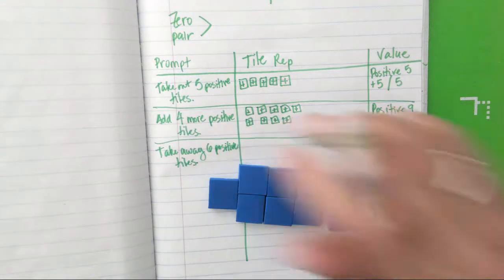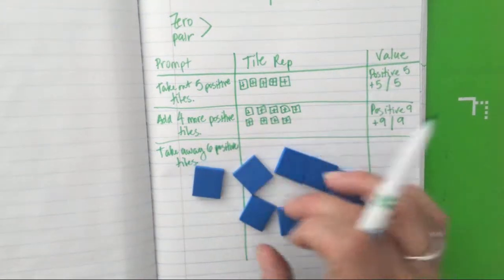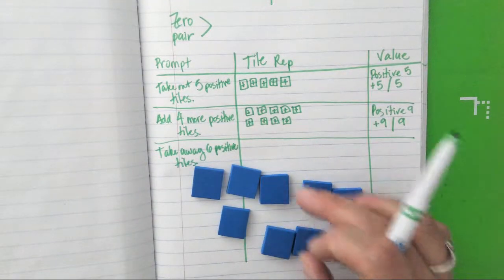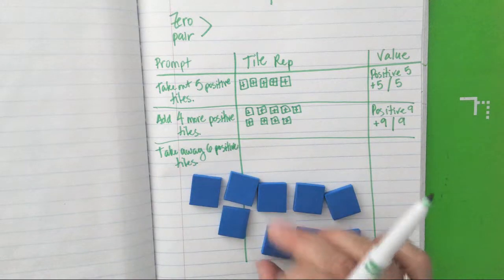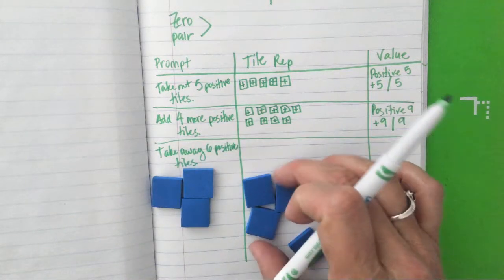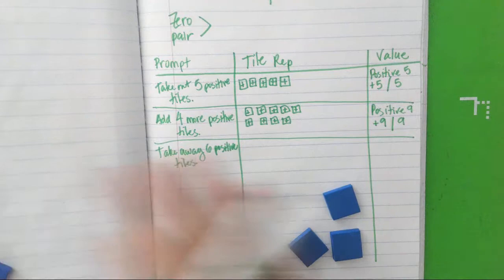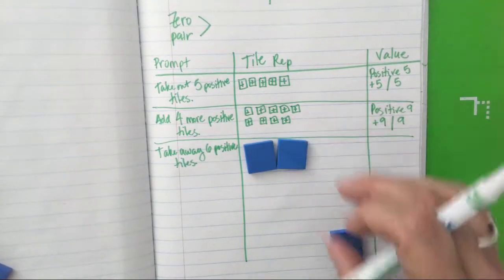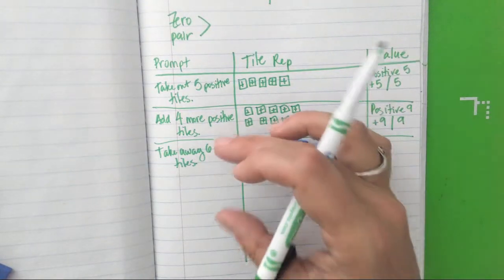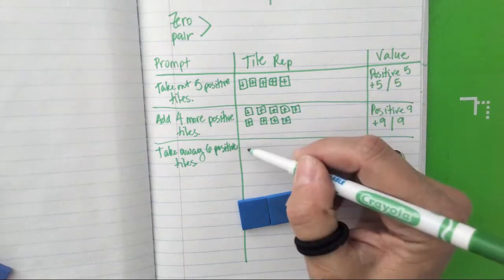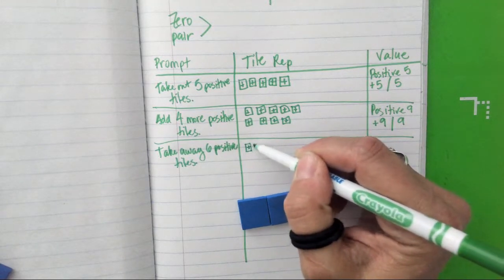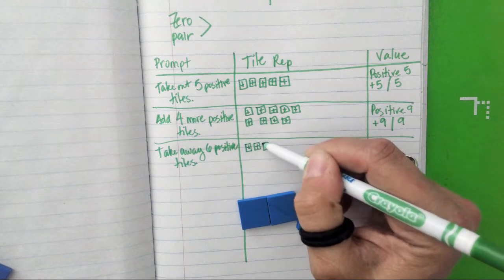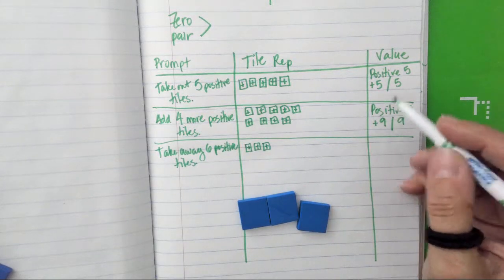Okay, so I got my 9 sitting here, right? So when I take away 6 of them, what do I have left? Good job. 3. So what kind of 3? Good job. Positive 3.